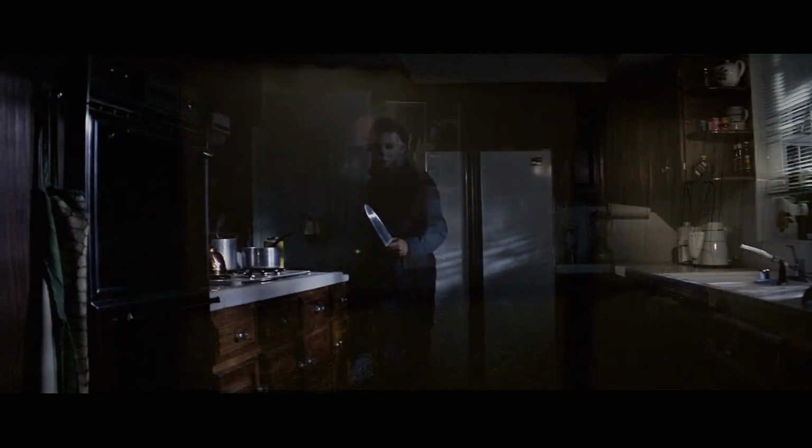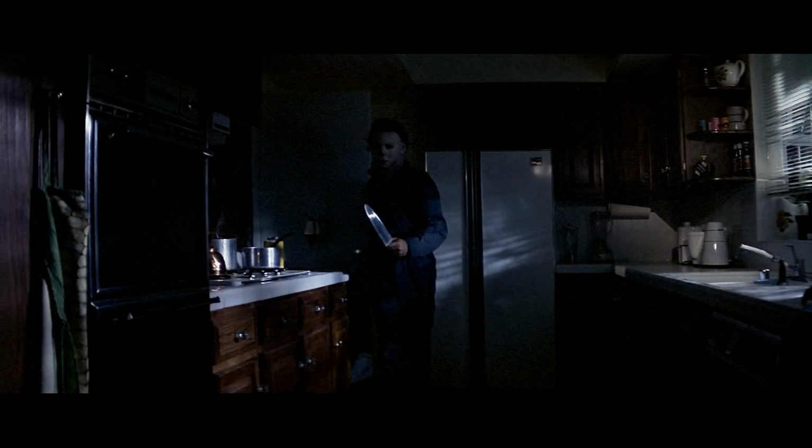But first, I am going to throw 3 images up on the screen, the first of which I have on the screen already, from John Carpenter's 1978 film. And I want you to pay close attention to the overall feeling you get when you look at these 3 images. I want you to pay close attention to the color temperature. I want you to pay close attention to the low-key lighting in terms of the light and shadow.